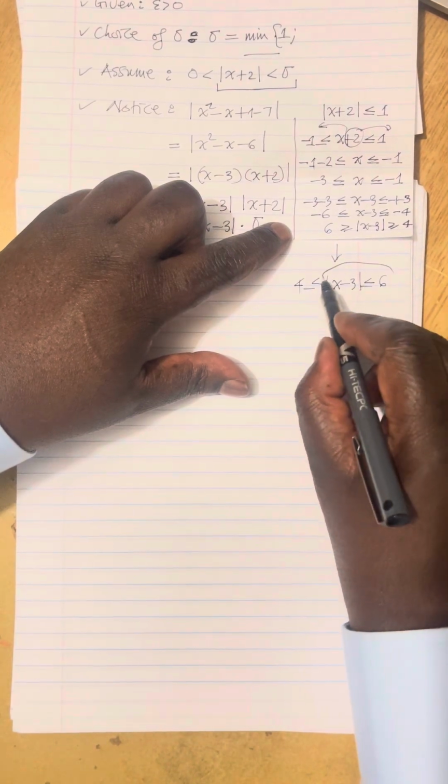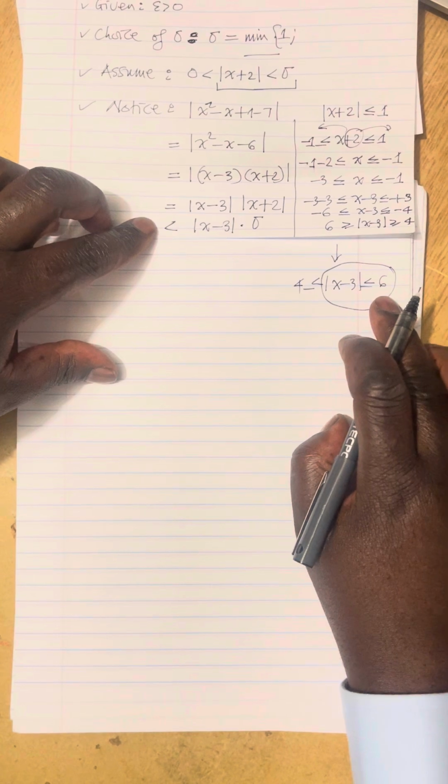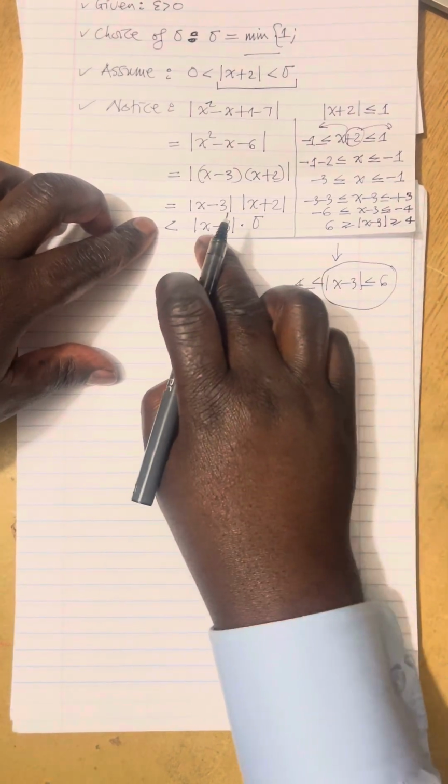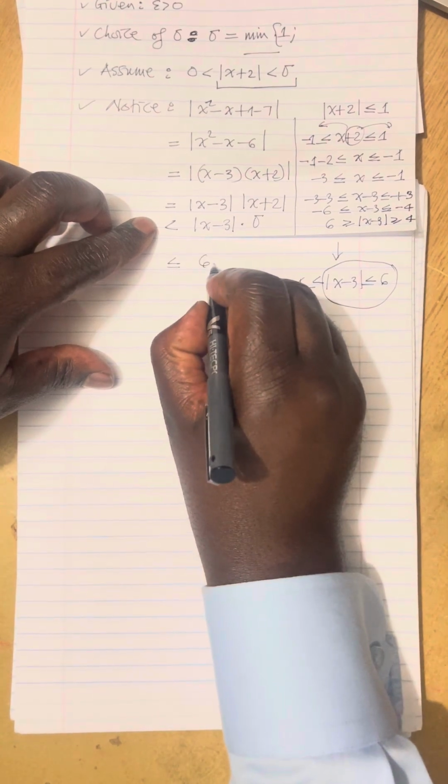So we're interested in this part here. The absolute value of x minus 3 is less than or equal to 6, which means if I bring 6 here, I'm going to get the expression that is less than or equal to 6 times delta.